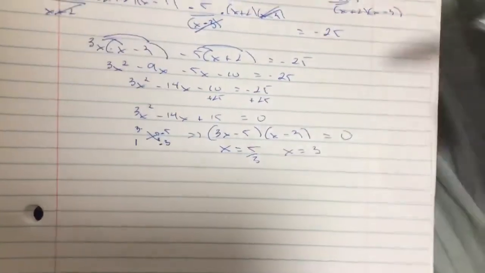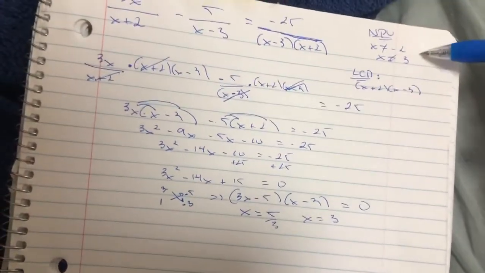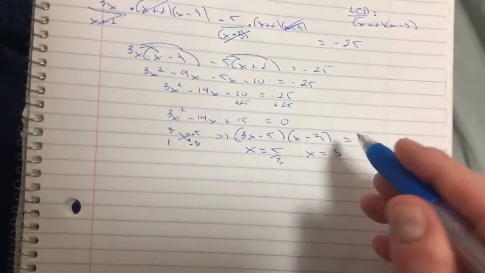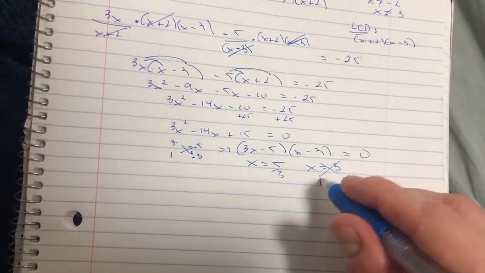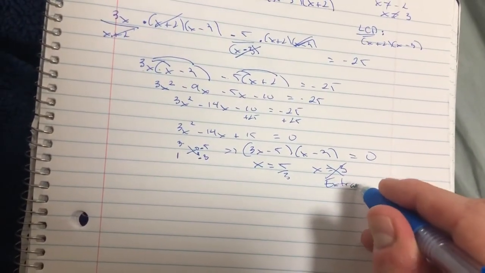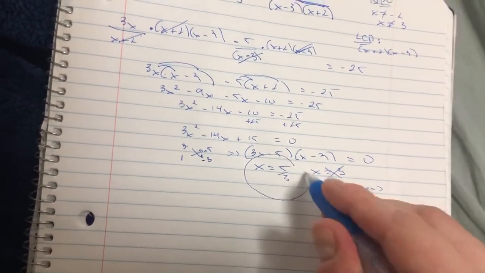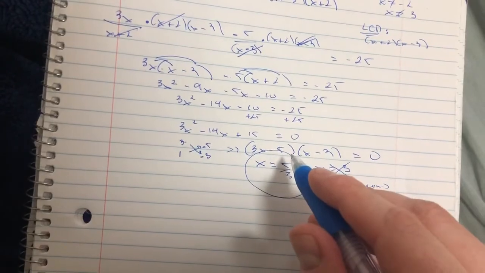But hold on a second. What did we say way up here? We said that x could not be equal to 3. So this is, of course, an extraneous root. Okay, so our solution is actually just x equal to 5/3.